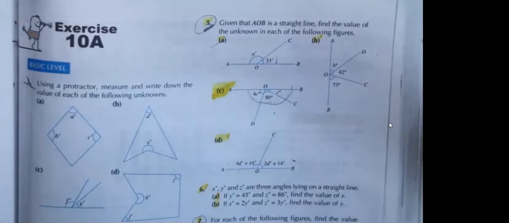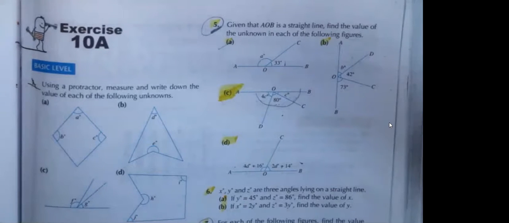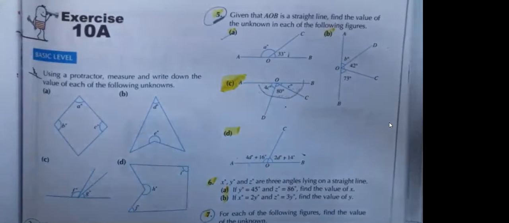We did till question number 5, right? Yes, teacher. We did question number 5, but I don't remember how many parts we did. Does anybody remember? I completed question number 5, right, Javeria? Yes, we did. Okay, let's move on to question number 7.